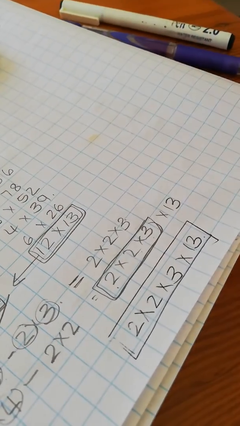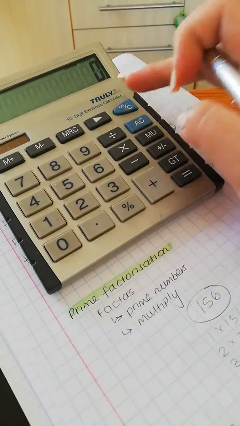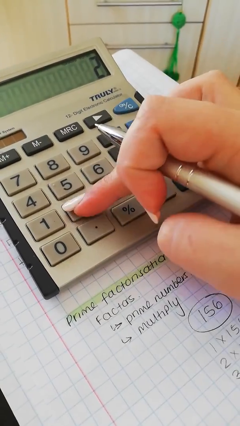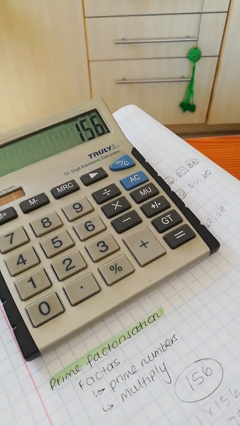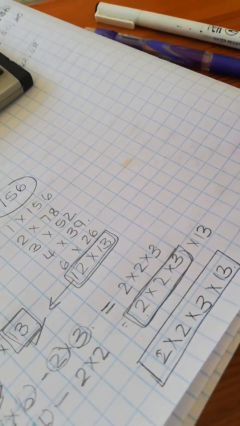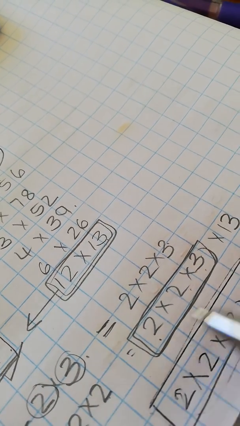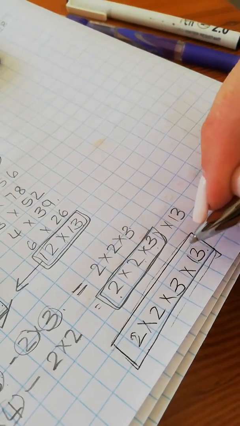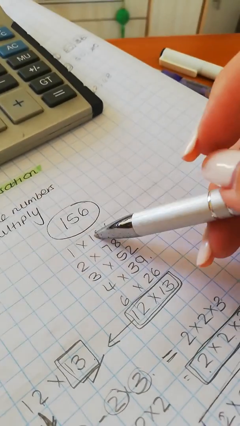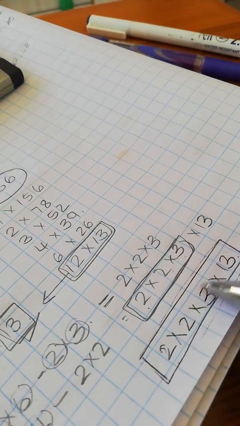You can even try it, and then you can type this into your calculator. So we can go 2 times 2 times 3 times 13, 156. Are we correct? Yes, we are. So then we know that these are actually my prime factors. These are factors of 156, but they are all prime numbers. So this would be my prime factorization.